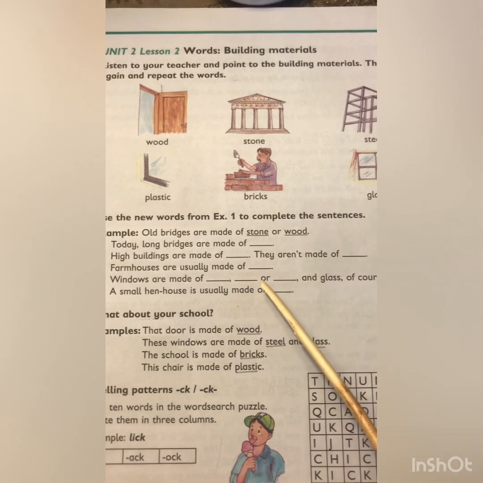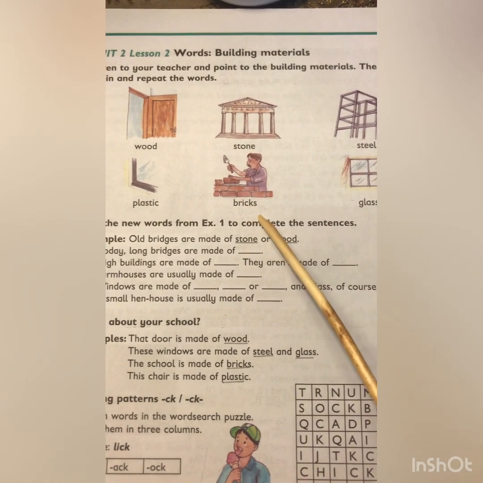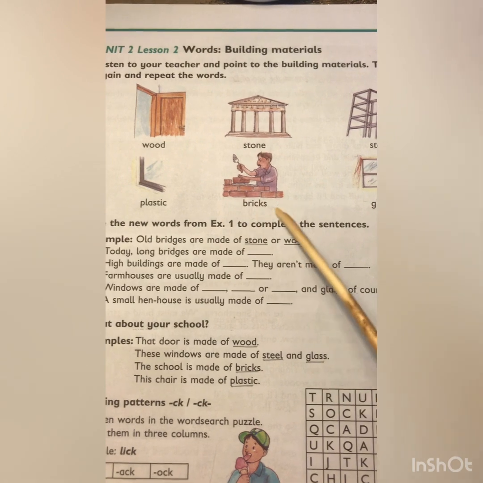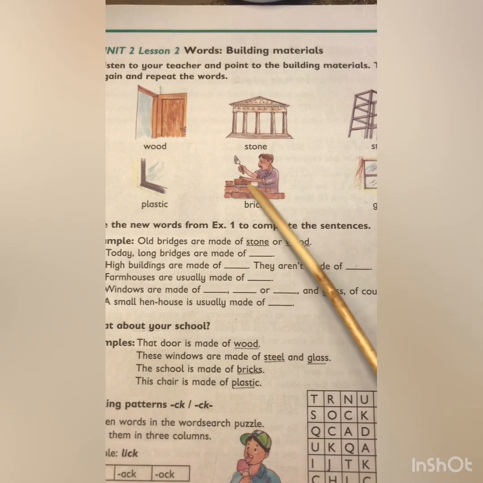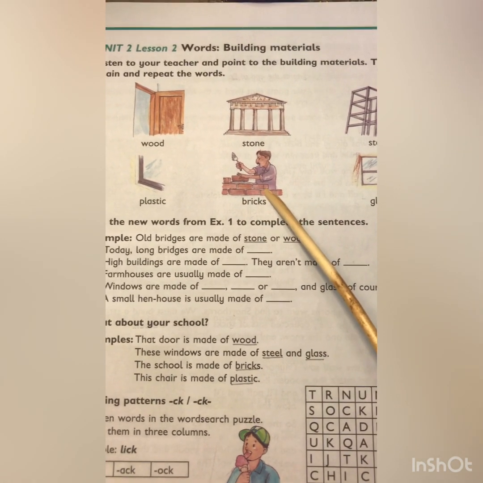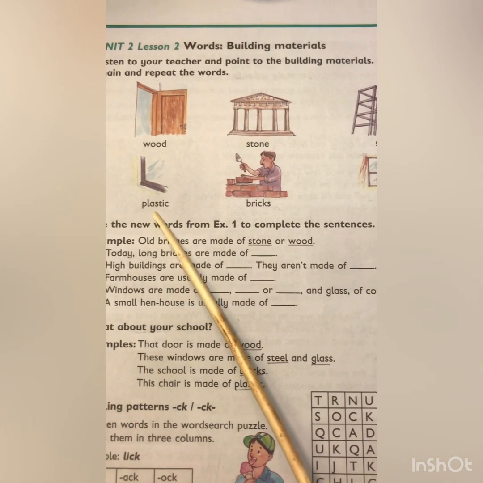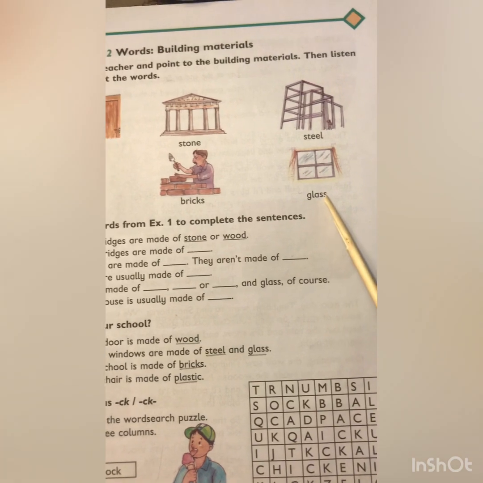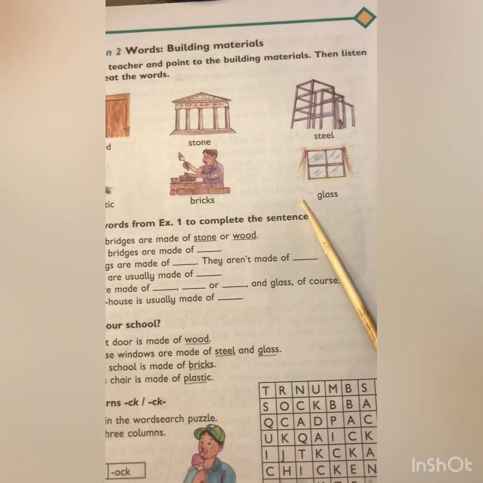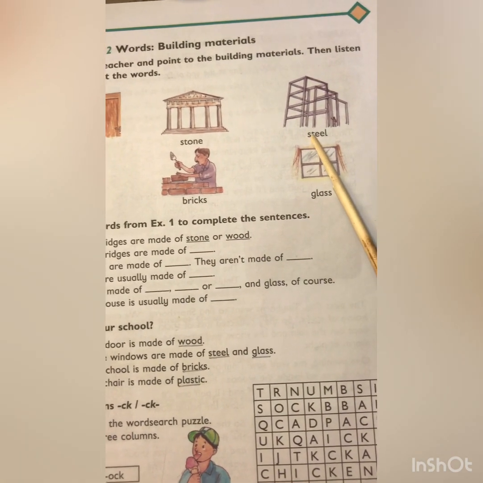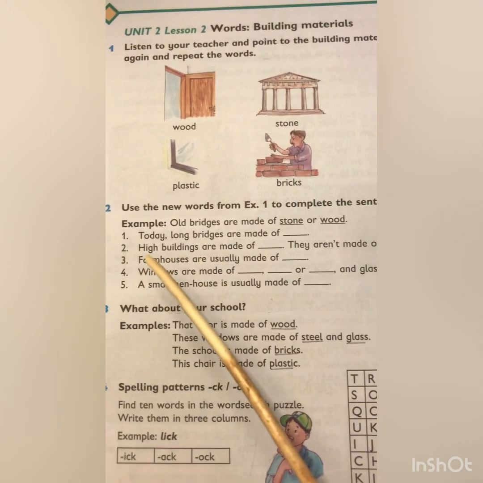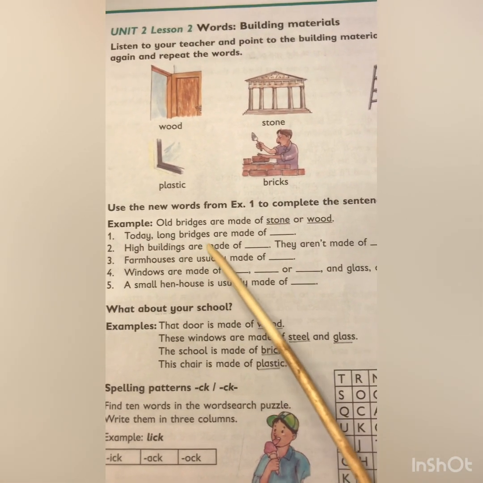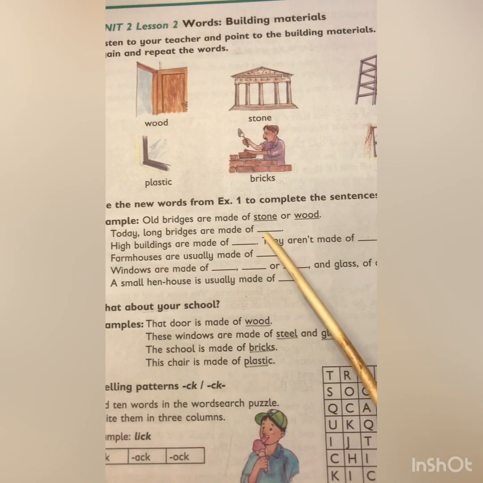be the answer? Bricks? I don't think so, because as I've told you earlier, bricks are the building units or building blocks of houses mostly. Plastic? Do you think plastic is durable enough? And what was the material I mentioned was very strong and durable? Steel. Excellent. So, today, long bridges are made of steel.